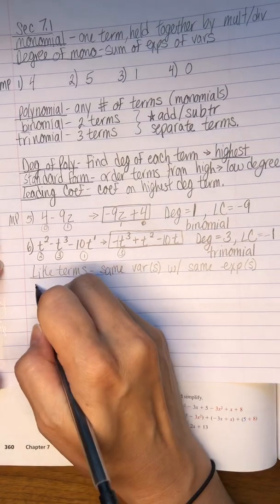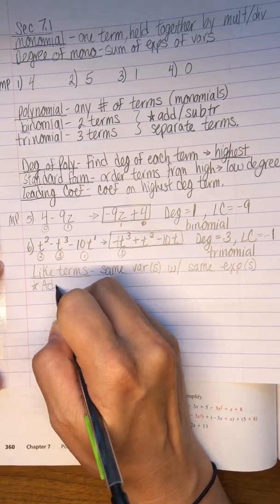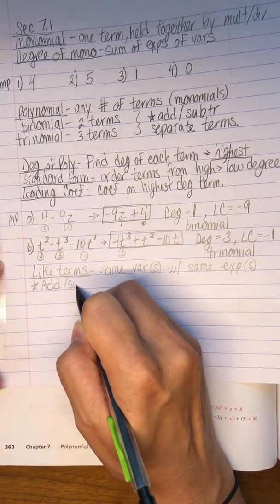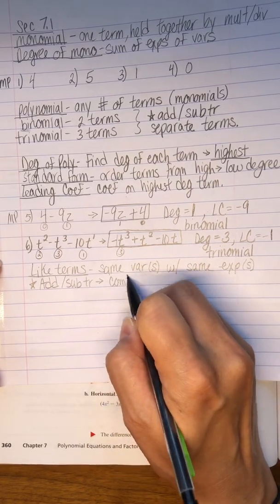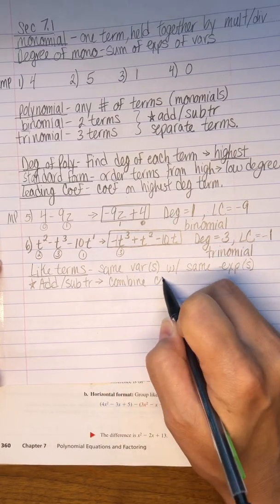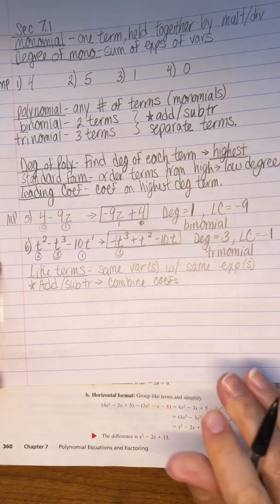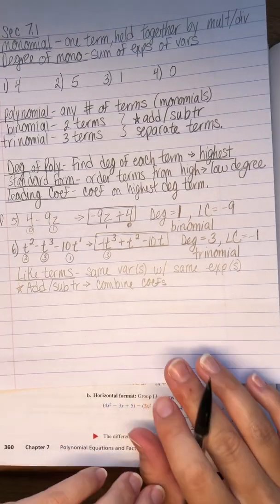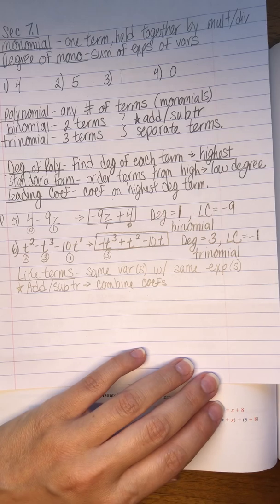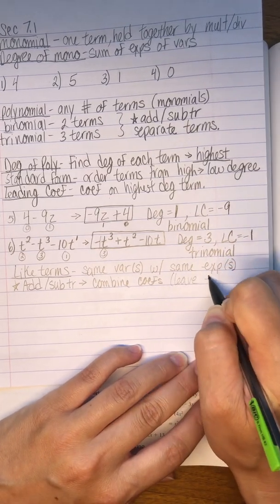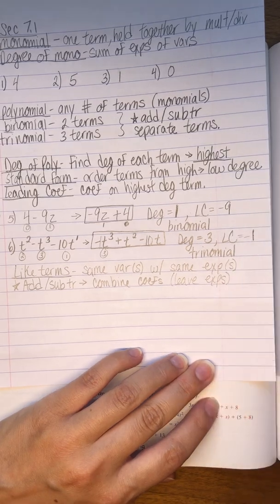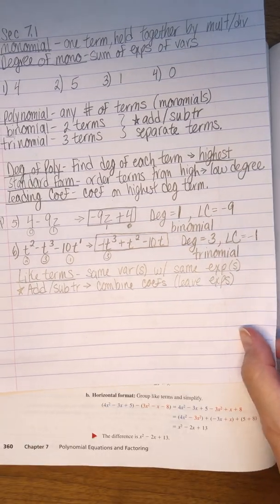Remember that when you add or subtract like terms, you're simply going to combine the coefficients. You leave the exponents alone. You don't touch the exponents at all when you add or subtract like terms. Okay, you leave the exponents. Don't touch those exponents. All right, so let's take a look at some examples.